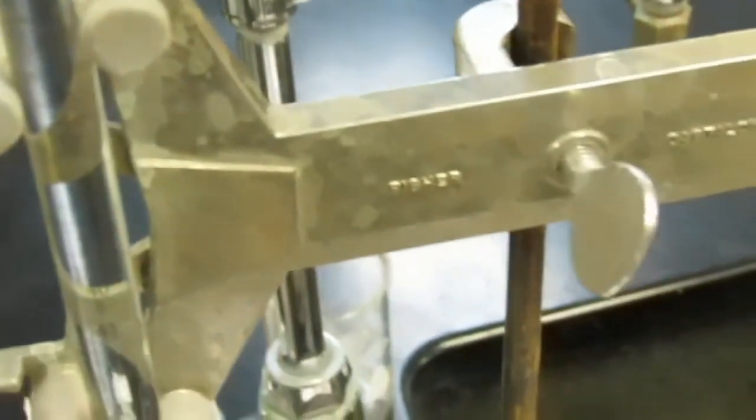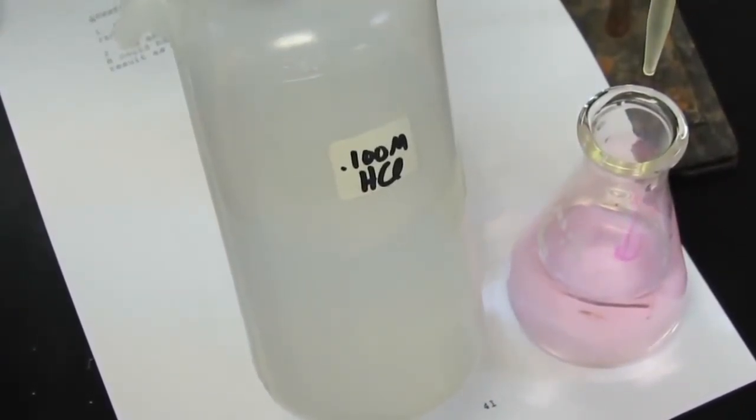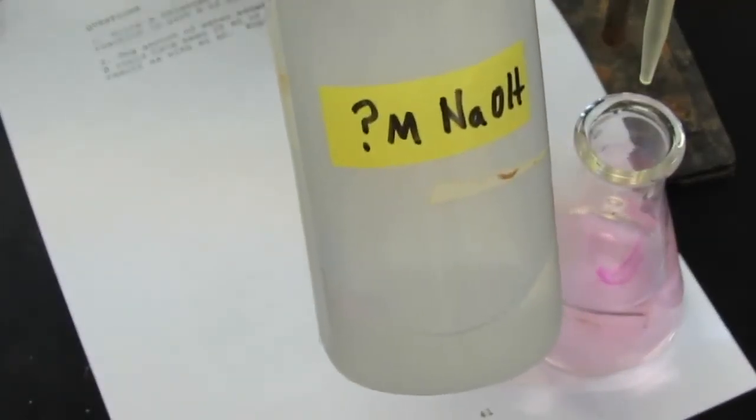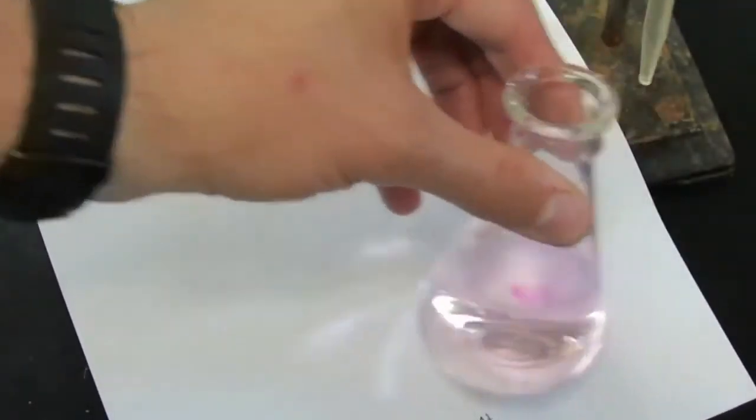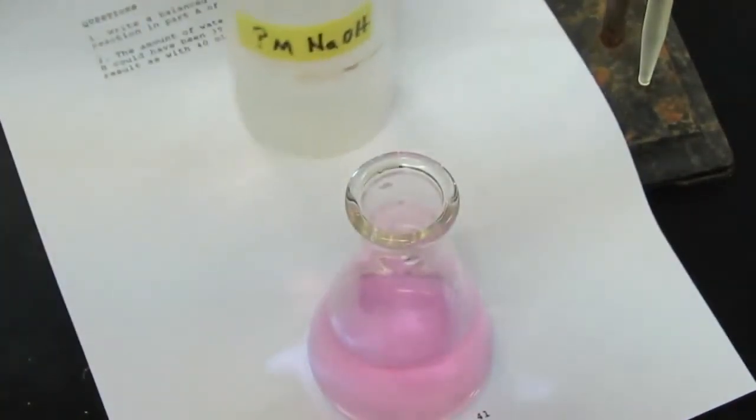So we've finished our titration. You guys know the molarity of the acid. Once again, the acid was 0.100 molar hydrochloric acid. We do not know, of course, the molarity of the base. That's the objective in the first part of this experiment, and that's to find the molarity of that base. So you now have enough information to do that.